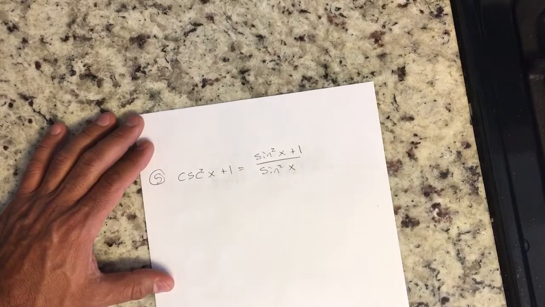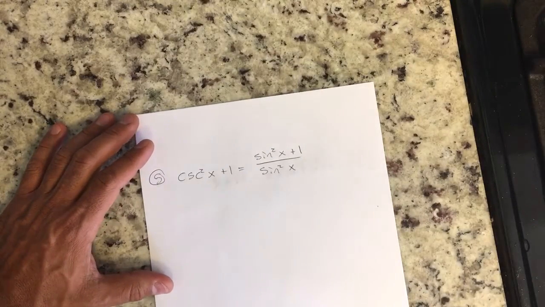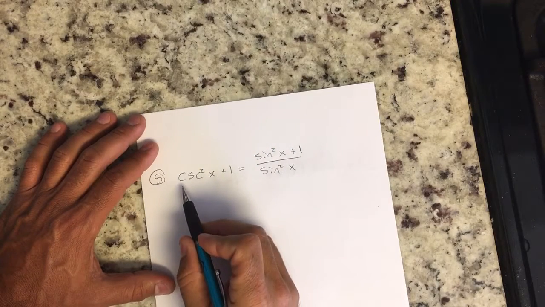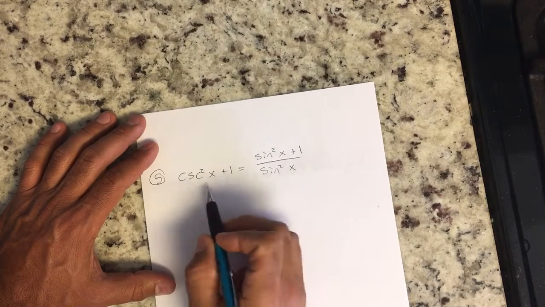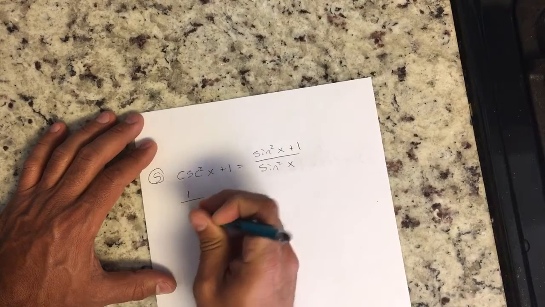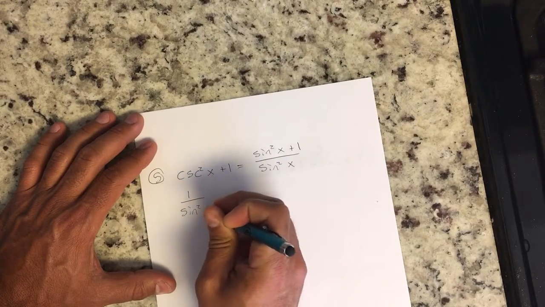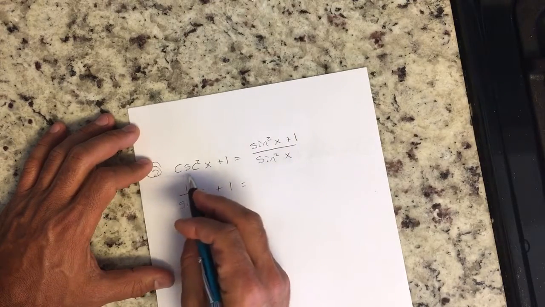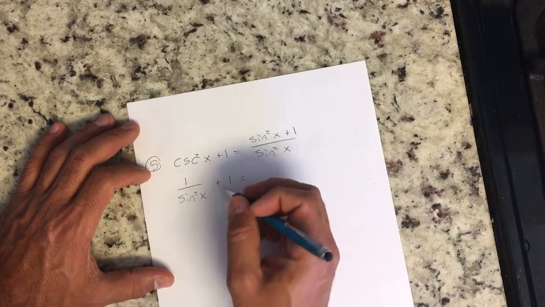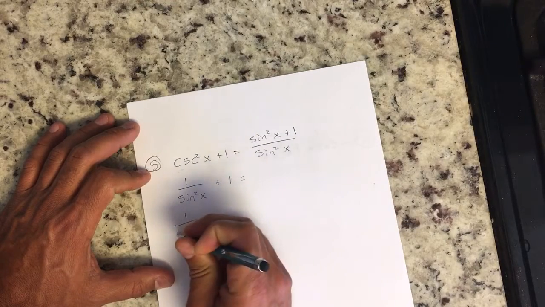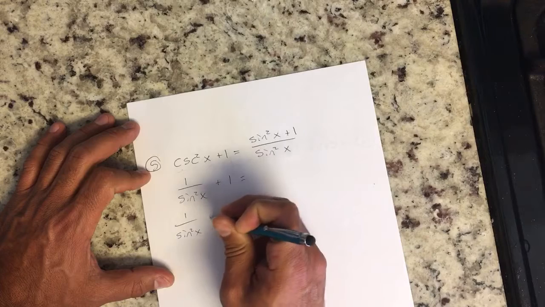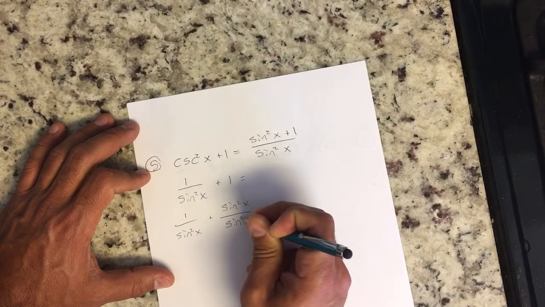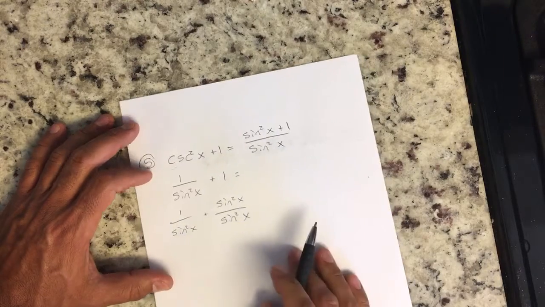This one, let's see. I'm gonna get a common denominator. I'm gonna turn this into 1 over the sine squared of x, because that's what cosecant squared of x would be. Common denominator. So I'm gonna turn the 1 into sine squared of x over sine squared of x, because that's what I have on the denominator here.